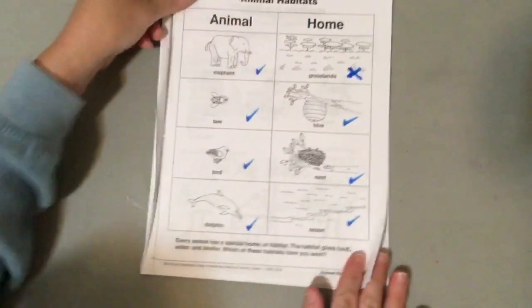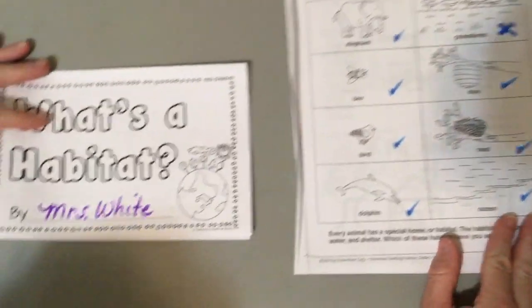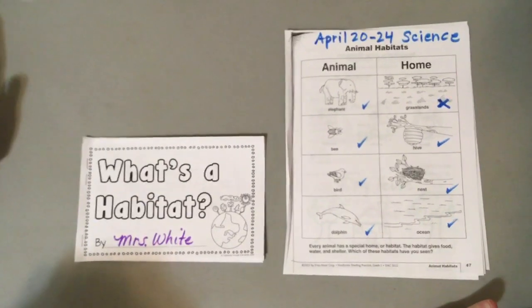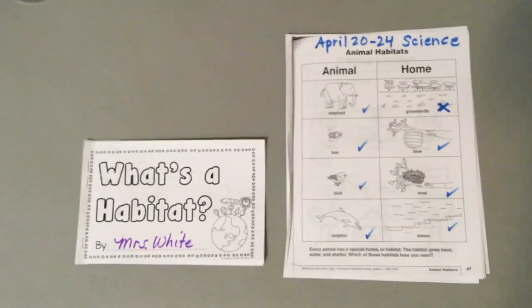Alrighty. And you should be doing both of these anytime this week. Monday, Tuesday, Wednesday, Thursday, Friday. It doesn't matter. Do it anytime this week. You can use this page for whatever you want to use it for.